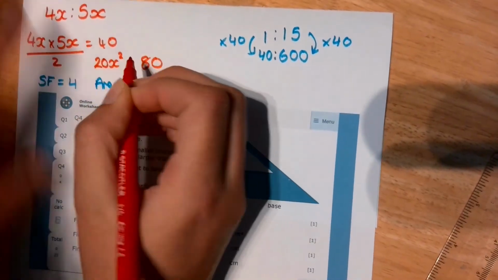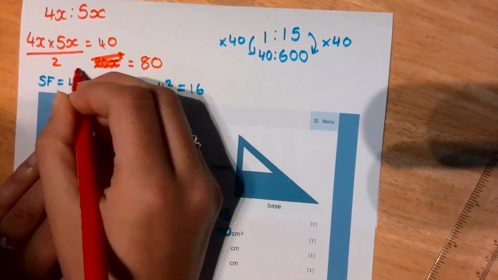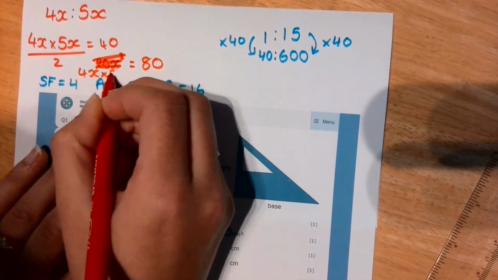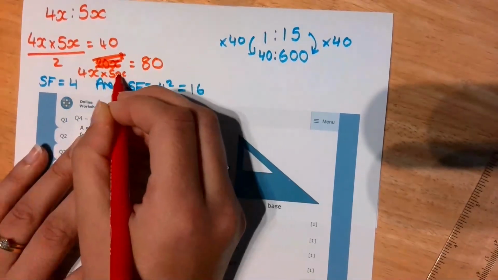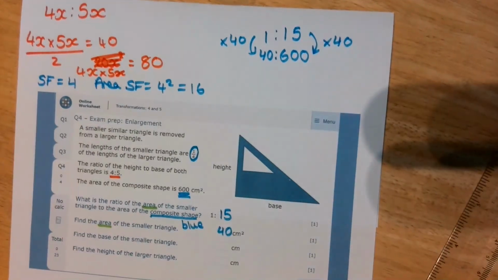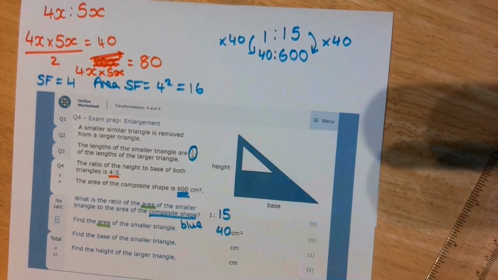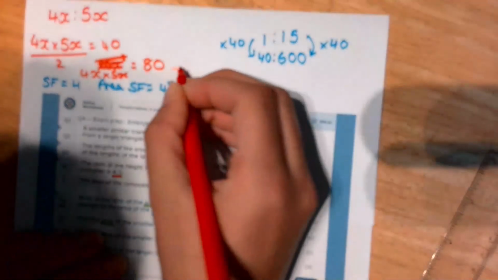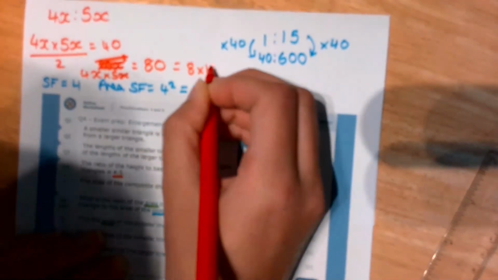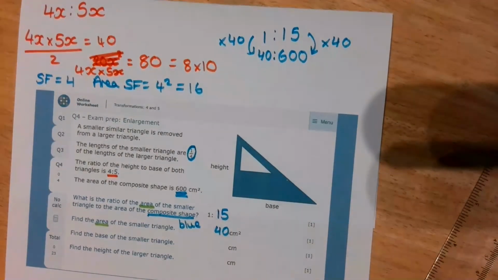Actually, I'm not going to do the 20x squared bit. I'm just going to say 4x times 5x. A number in the 4 times table multiplied by a number in the 5 times table. Okay, so what could I do? I could do 4 times 5. Nope. I could do 8 times 10. Oh, look, that works. So it's going to be 8 multiplied by 10. Just look for pairs of numbers that fit 4 and 5.